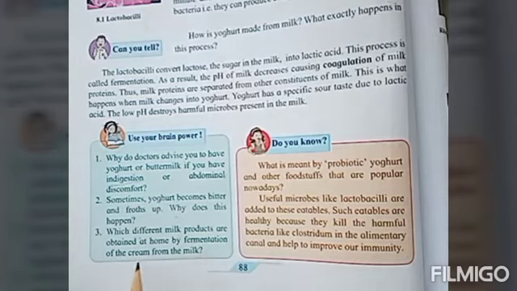Which fermented products can we make at home from the cream of milk? So from the cream of milk, using the fermentation technique, which different products can we make at home?